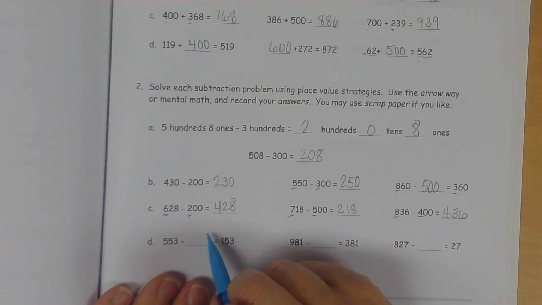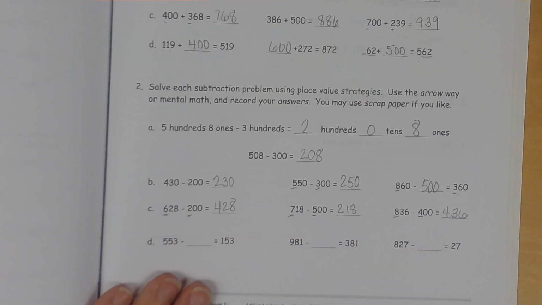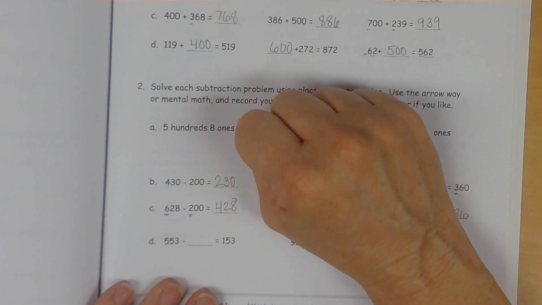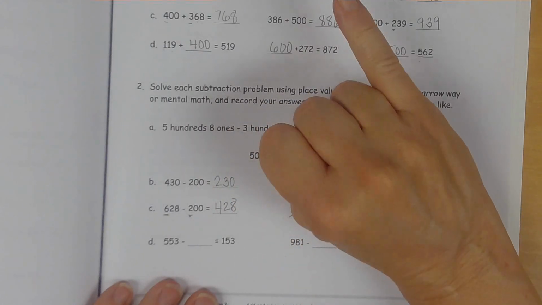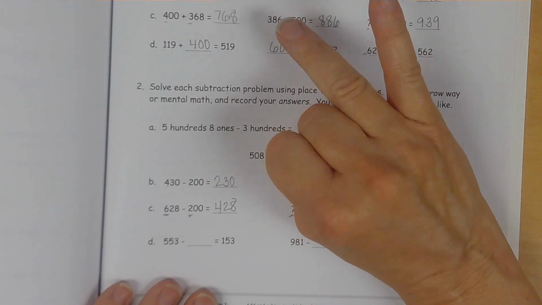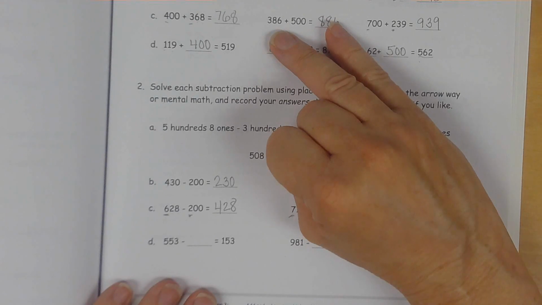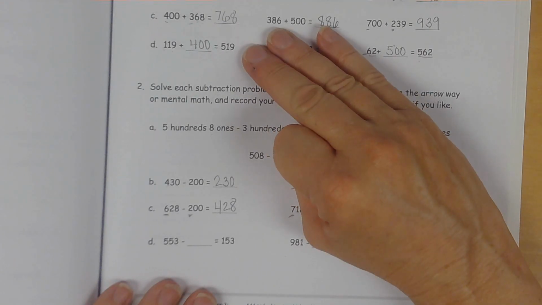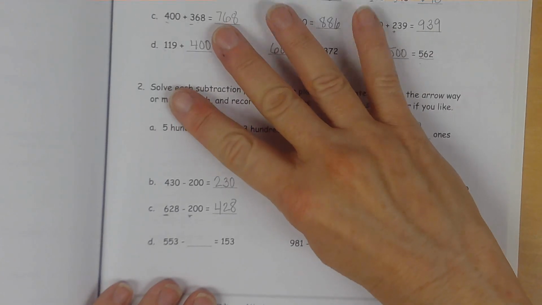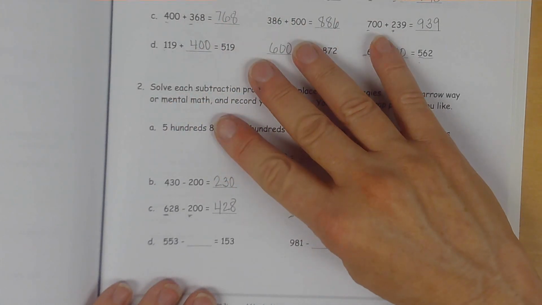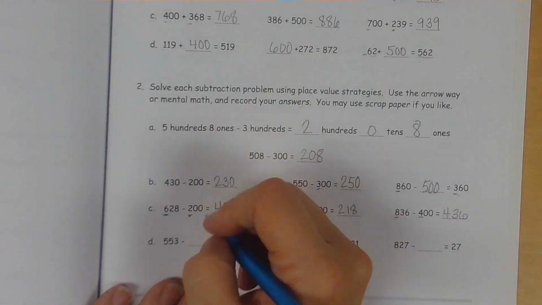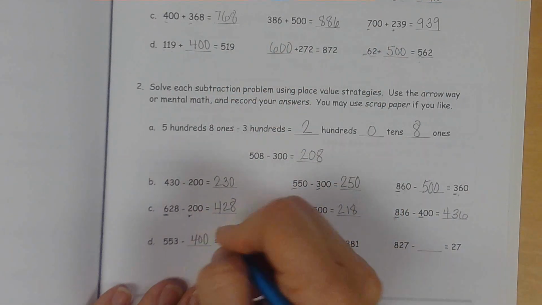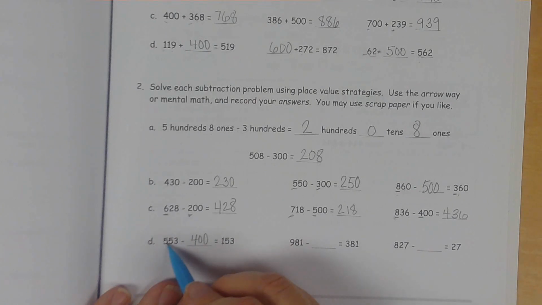553 minus something gets me 153. Let's count backwards for this one. 553, counting back is hard. 453, 353, 253, 153. How many did we have to count back? How many hundreds? 4. So if we take 400 away, it'll get me down to that. 5 minus 4 gives you 1.